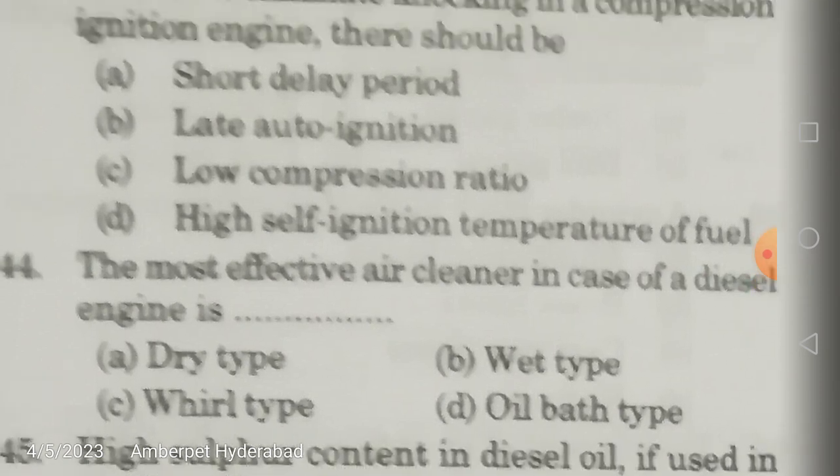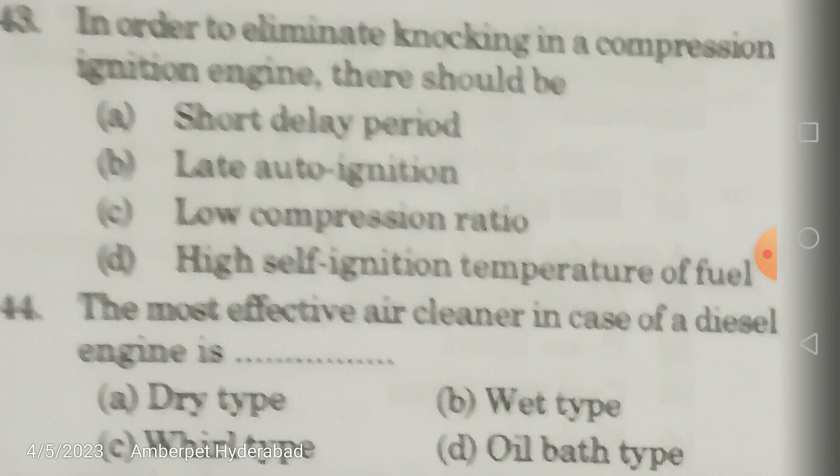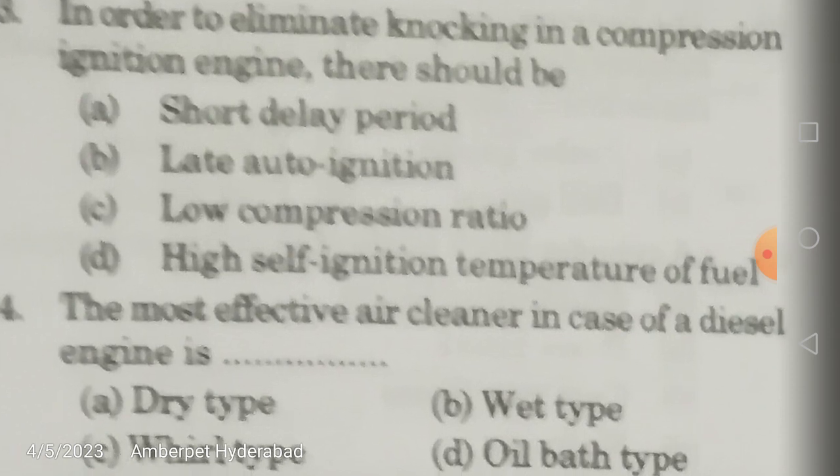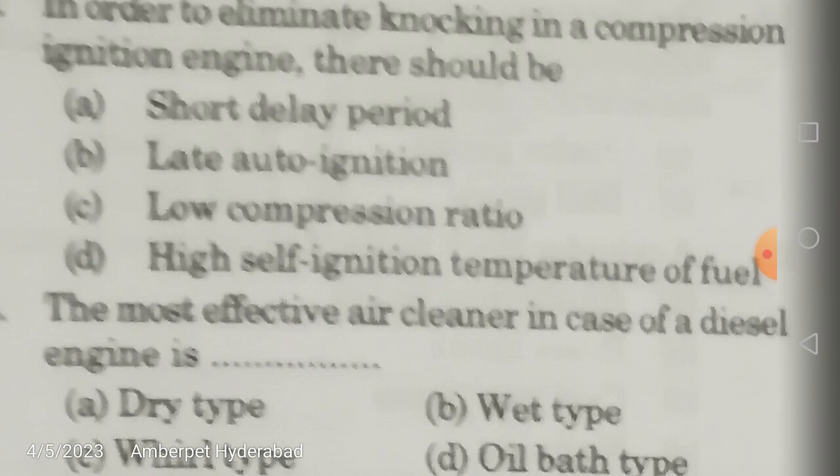Right. Actually, what will happen, friends? In case of SI engine, definitely the last charge, because the initial charge at the TDC is going to be burning because of the initiation of the spark. But because of the heat given out by the combustion of the initial charge, the last charge around your BDC, bottom dead center, is going to reach the temperature of ignition.